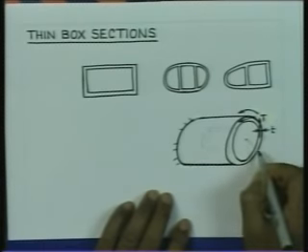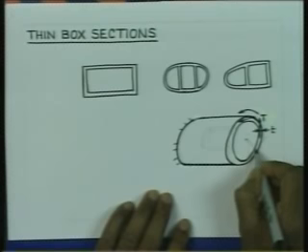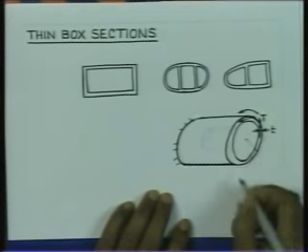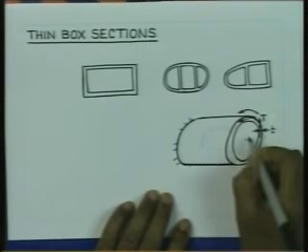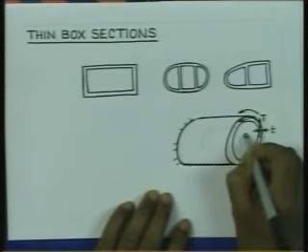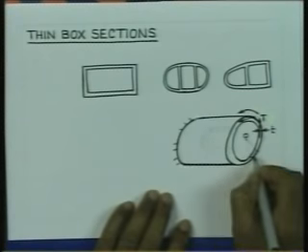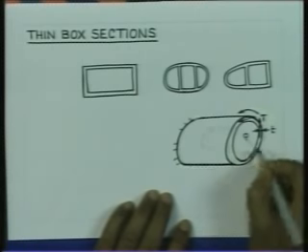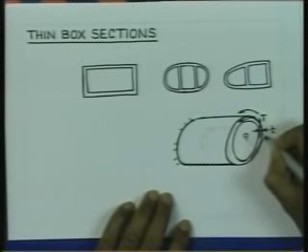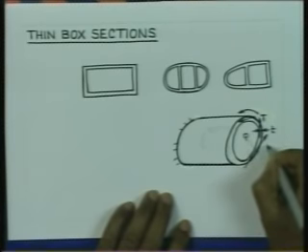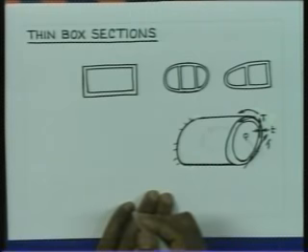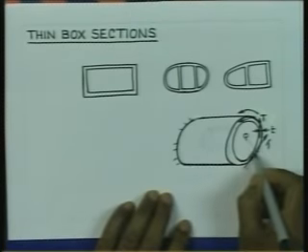Let us concentrate on an element. Let us say that we would like to concentrate on this element here. This is the center. On this element, the shear stress is going to act, let us indicate that this is the direction of the shear stress on this element, and the thickness here is t.